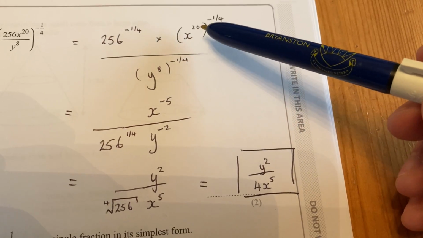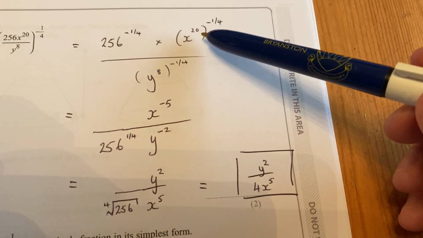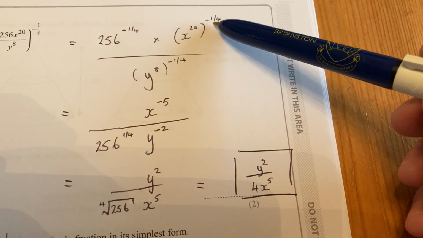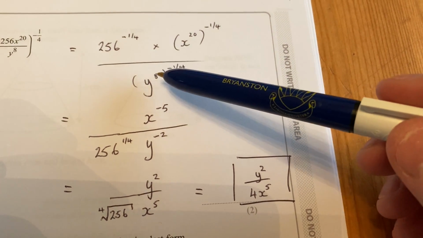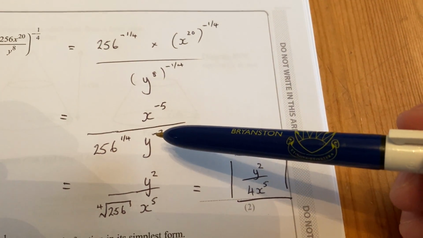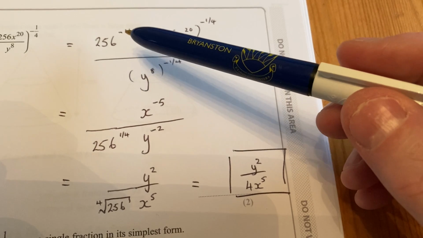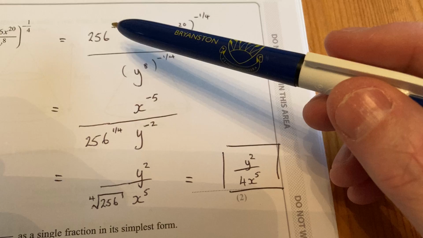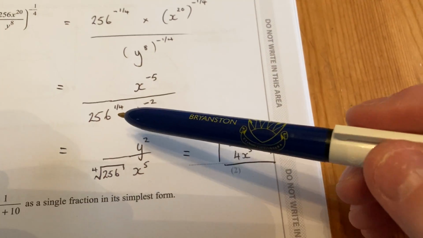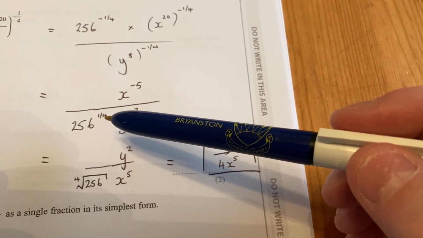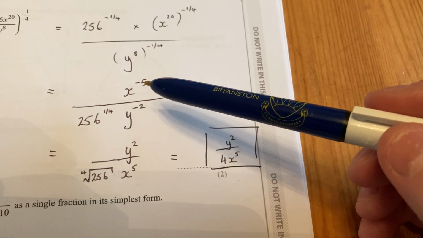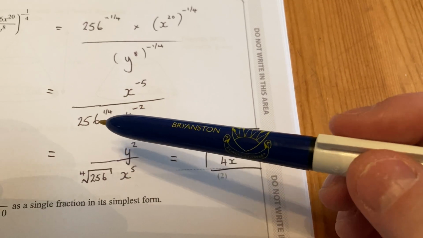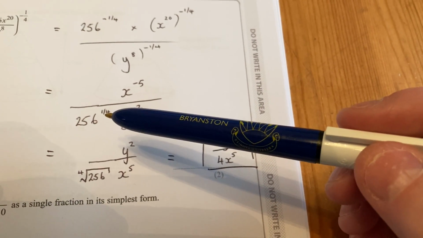Now, if you have something to the power, those powers multiply with each other. So 20 times minus a quarter is minus 5, and 8 times minus a quarter is minus 2. Because 256 is a minus power, that means it can be written as 1 over, so I put it on the bottom on the next line, to the power of plus a quarter. Okay, so we've got x to the minus 5 on the top, and y to the minus 2, and 256 to the power of a quarter on the bottom.